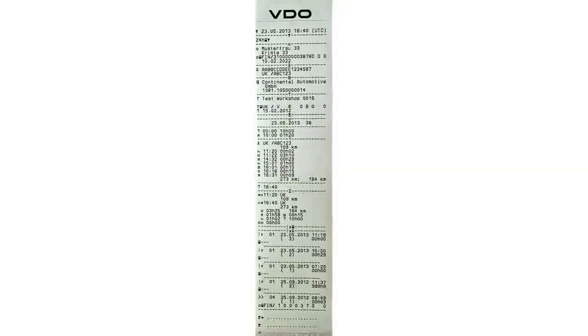This printout can be split into three sections. The header, which provides basic information about the unit, driver and vehicle. The middle, which provides data on the driver's previous 24 hours of activities. And the end, which displays the most recent historical data of events and faults relating to the vehicle and the driver's card. Let's examine each of these in a bit more detail.